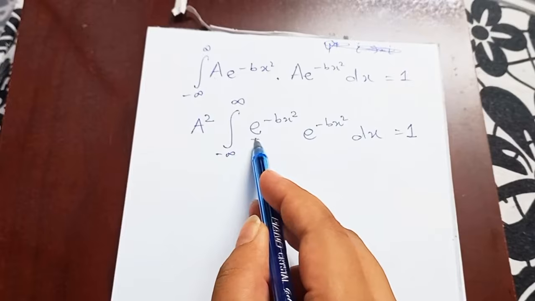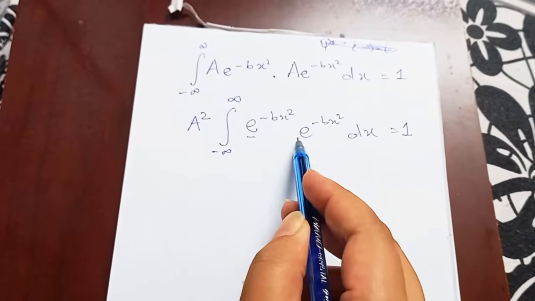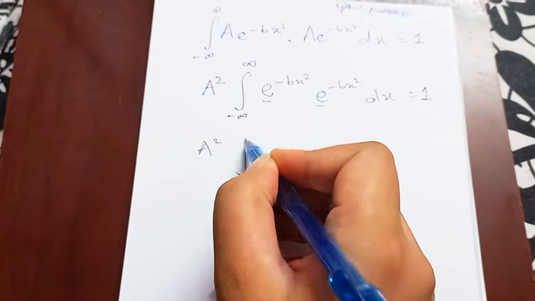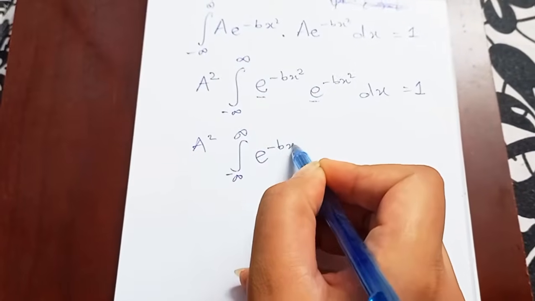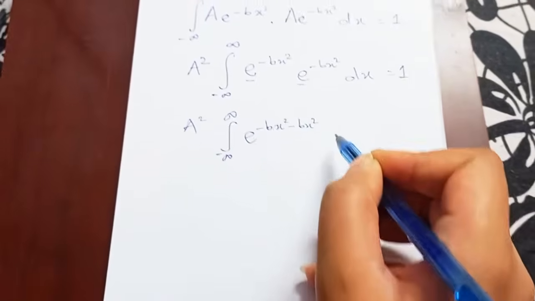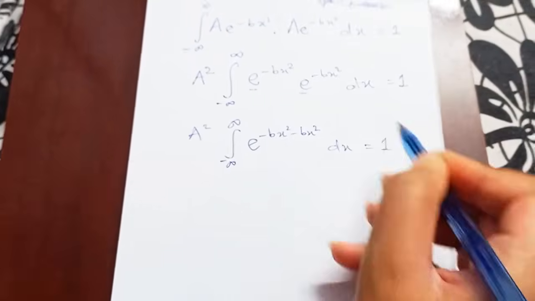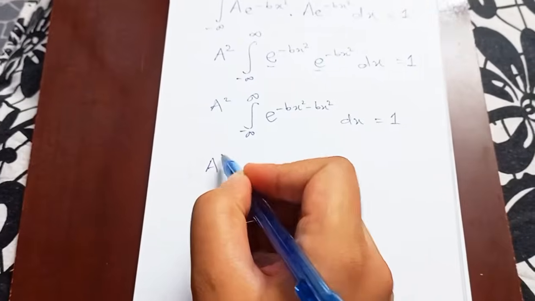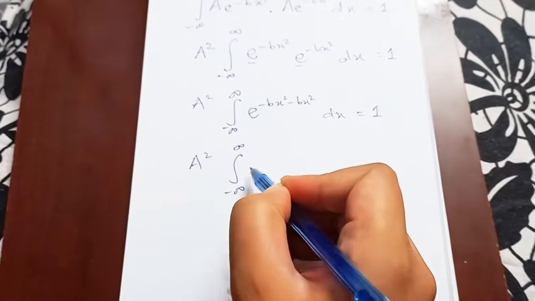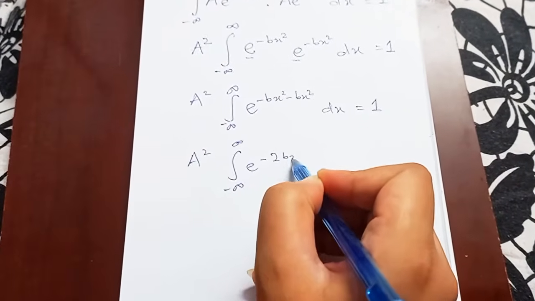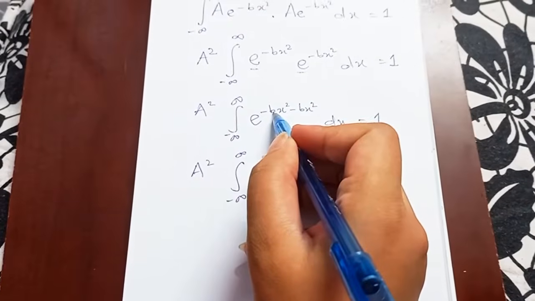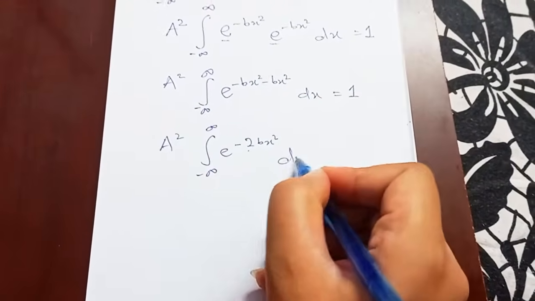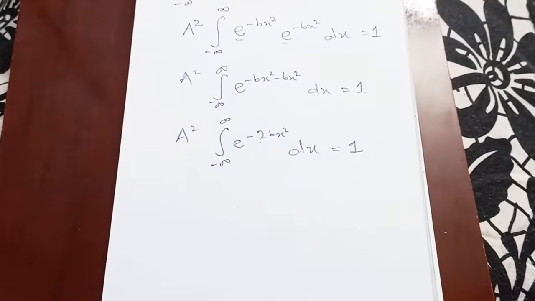We have the same bases here, e and e, so powers can be added under the same base. So it becomes e to the power minus 2bx square. It's minus 1bx square minus 1bx square, so it becomes minus 2bx square, dx equals 1.